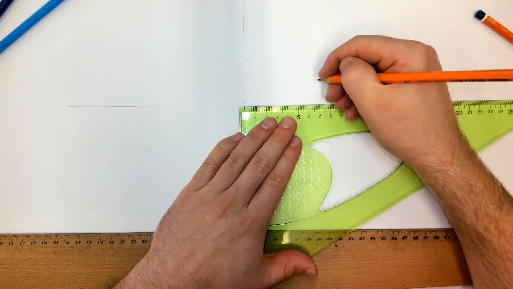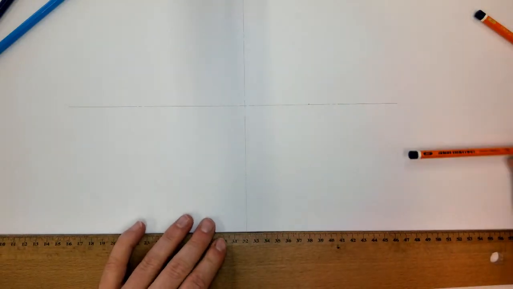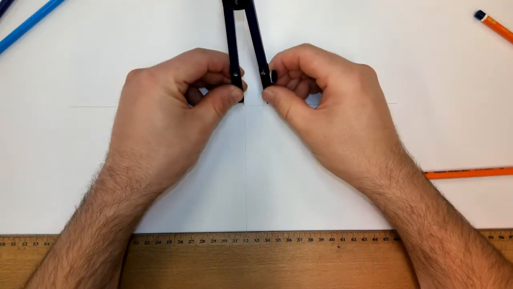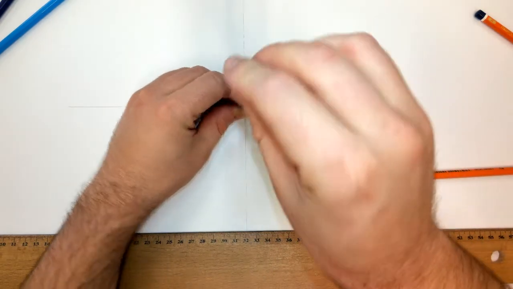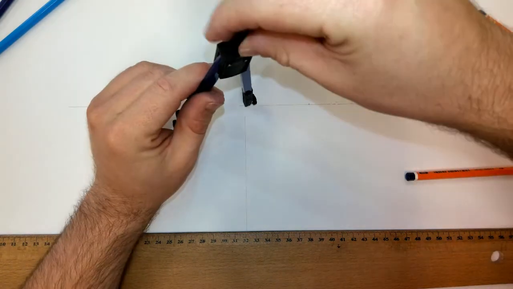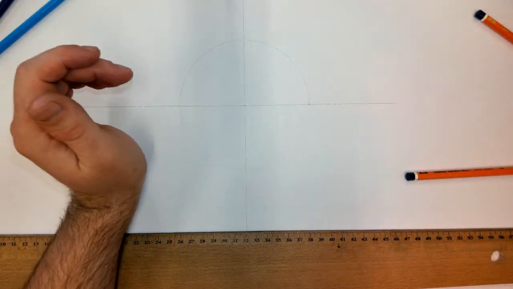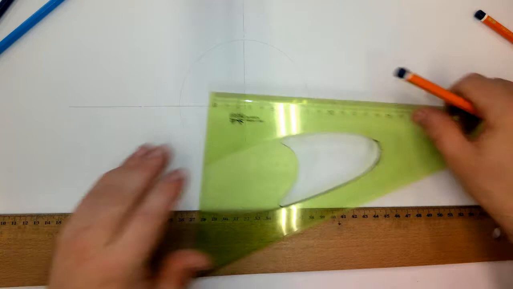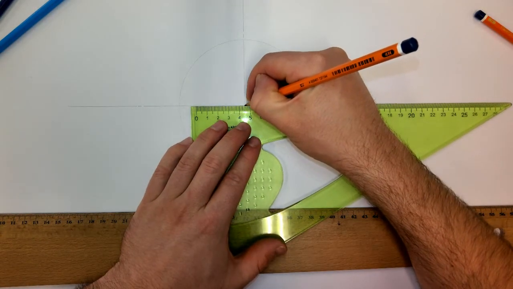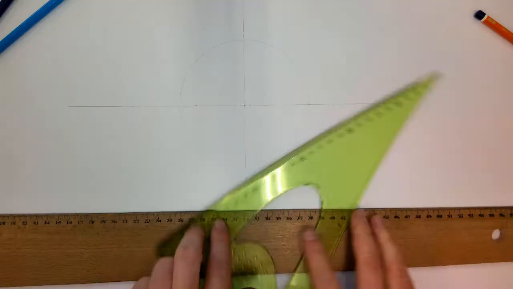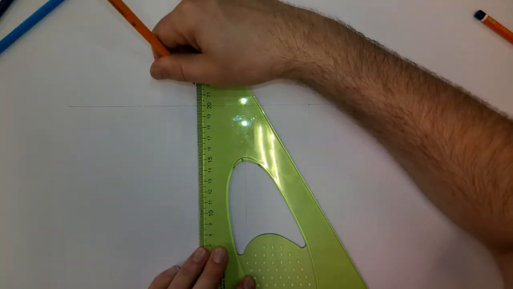So the major radius is 60. Point P is 45 from the center and up 20.